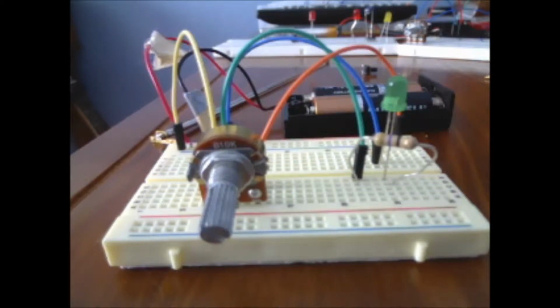So, on the last video we covered a little bit about using resistors with LEDs. And now we're going to go into a little bit more depth about resistors. You're going to learn about something called a potentiometer, and also voltage dividers.